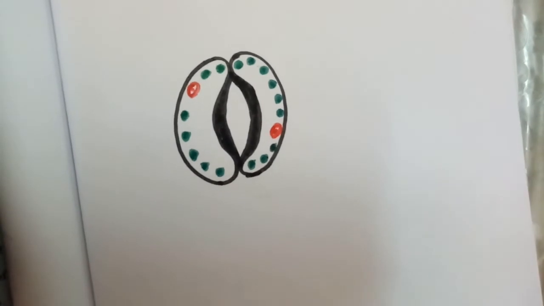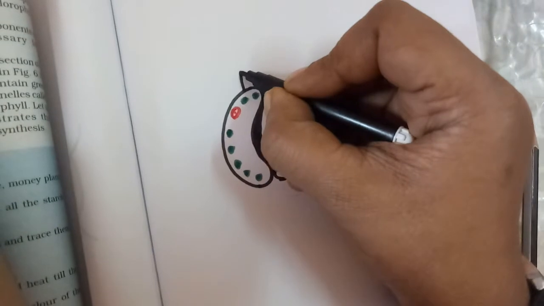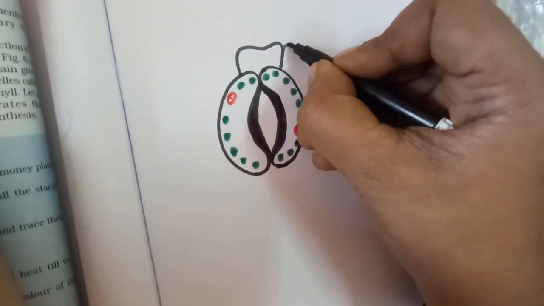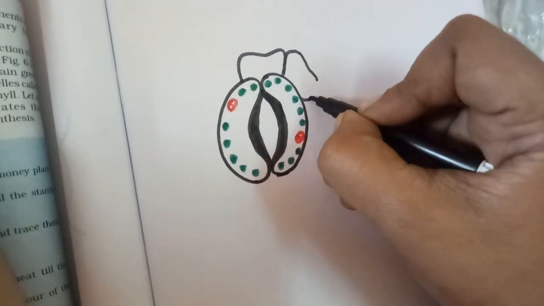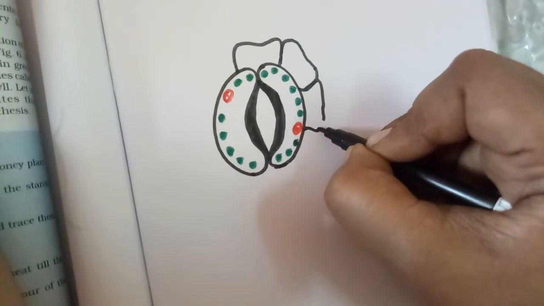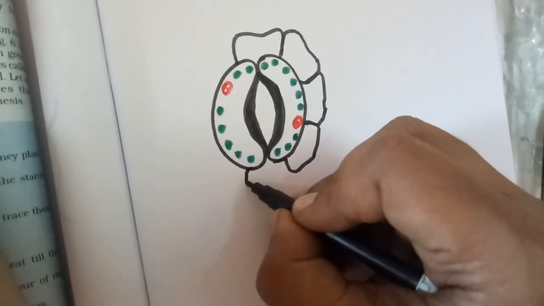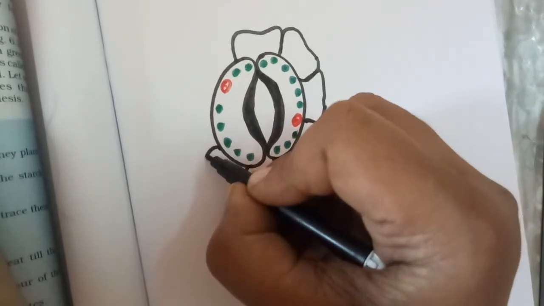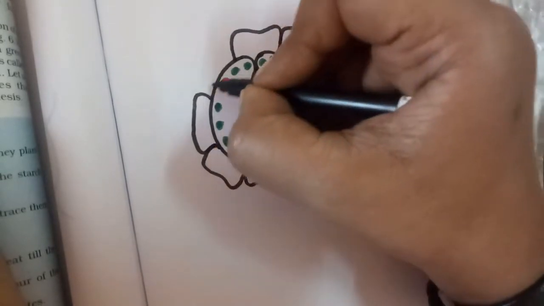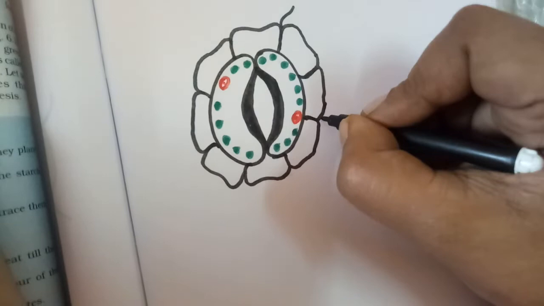And now we will draw the subsidiary cells which are surrounding these guard cells, and you have to draw them in the form of a petal, like the petals of a flower, but it's not a flower. Okay, these cells look like the petals of a flower. So these are the subsidiary cells which are surrounding the guard cells.